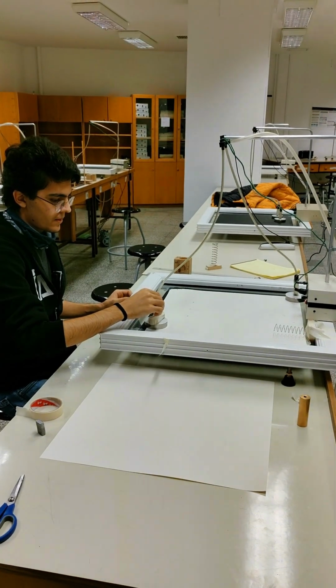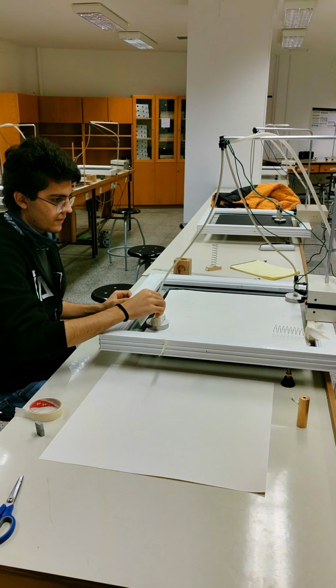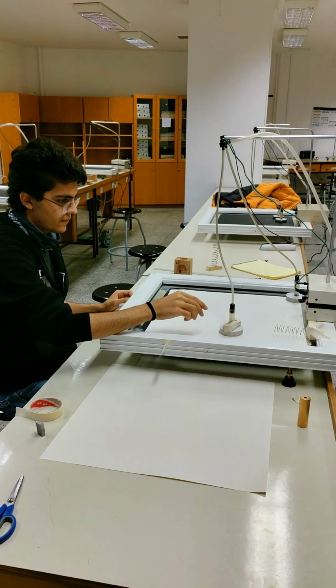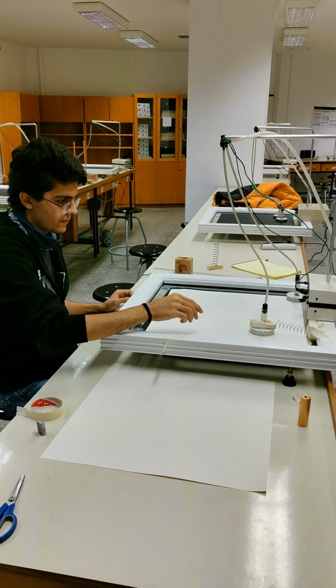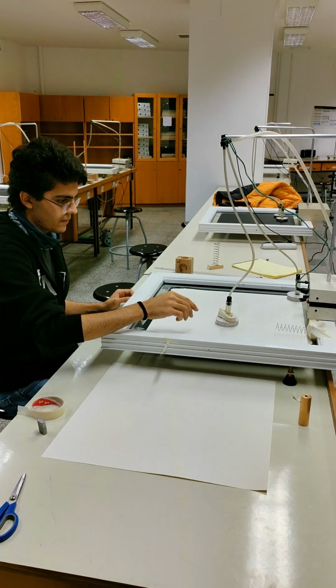By analyzing the puck's speed and the spring compression, we calculated the spring constant. For a 320-gram puck, the average k was about 203 newtons per meter.